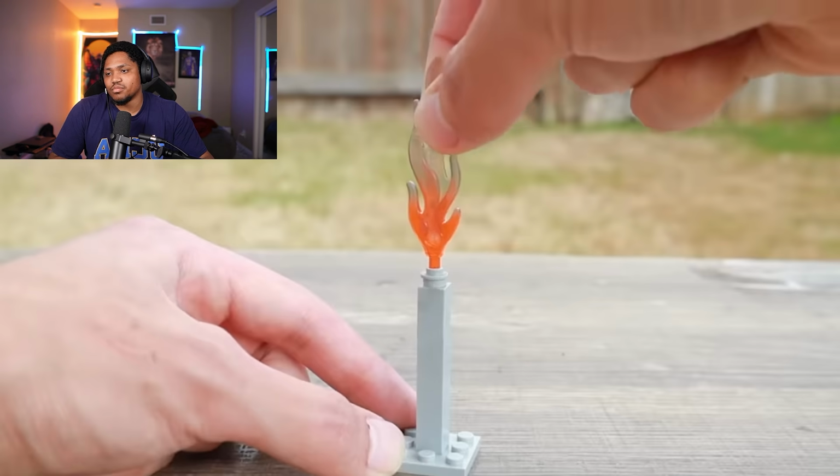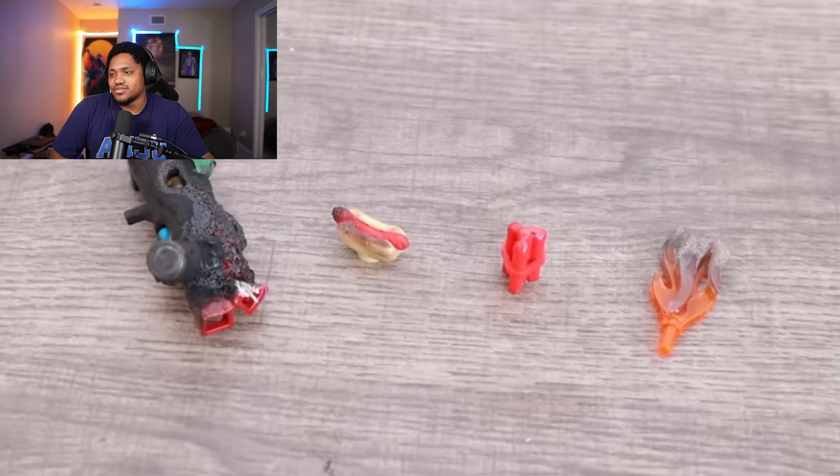And lastly, what happens when you set Lego on fire? Nothing. It's still fire. It shouldn't melt though, bro. It should just grow more. This is inaccurate. Come on, Lego, get your shit together. Oh, it just made it bend. That's it. Kids, please don't do this, by the way.